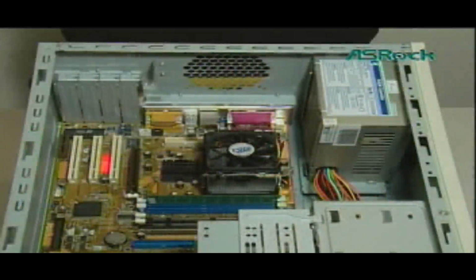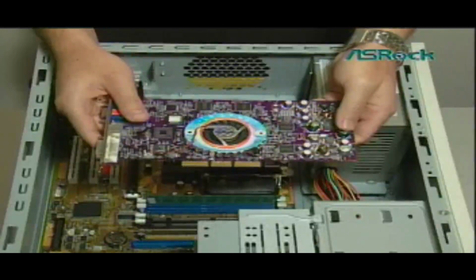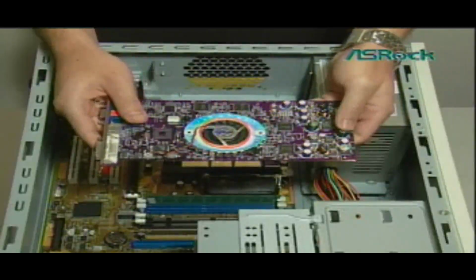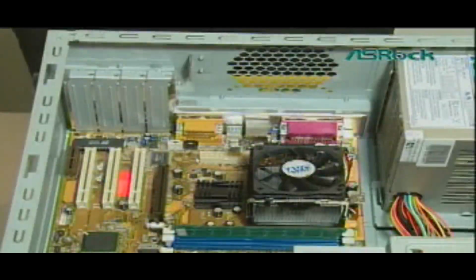Now, we are going to show you how to install an add-on card into an expansion slot. Before installing the expansion card, please do read the documentation of the expansion card and make necessary hardware setting for the card. Now, we will demonstrate you the AGP add-on card installation. Step 1.